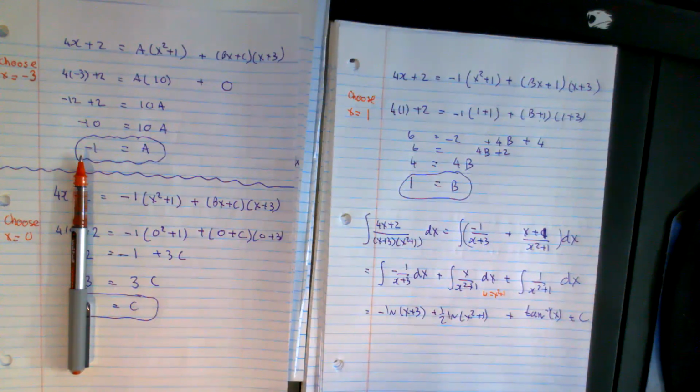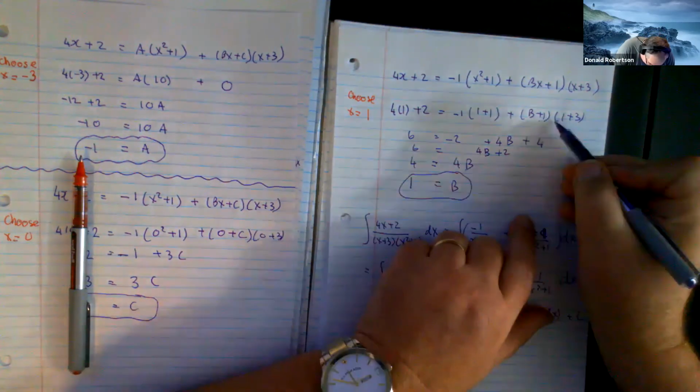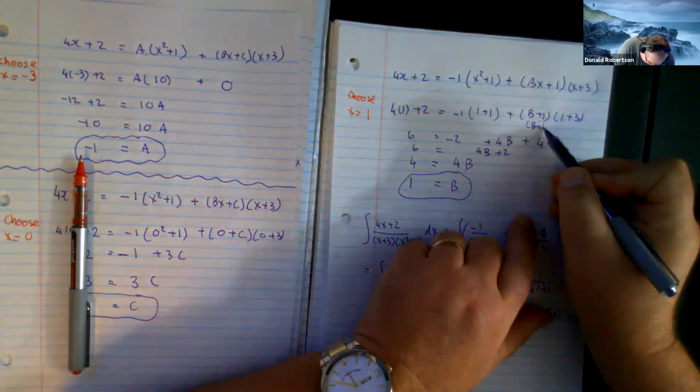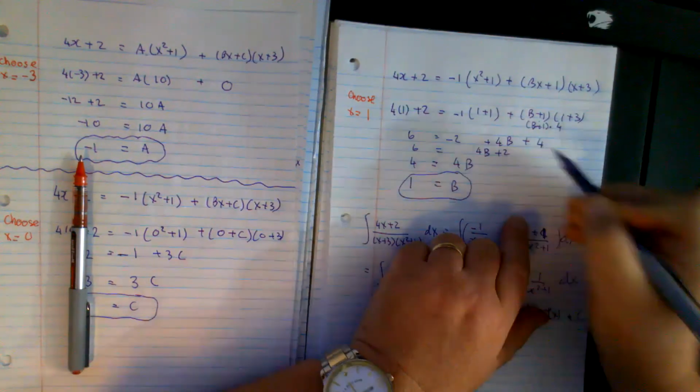Okay, I see. Wait. Actually, just how'd you get the 4b part? Because you have b up there, it's b plus 1. A b plus 1 times 4, which when you distribute it gets you 4b plus 4. Ah, okay, that's it. Thank you.